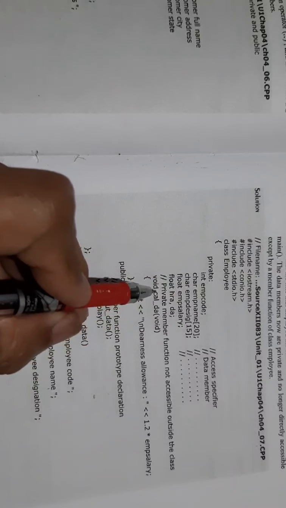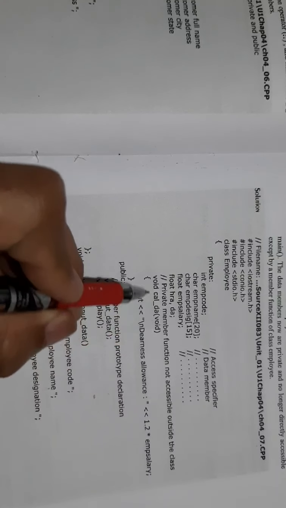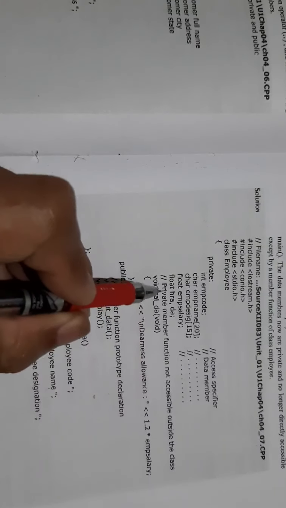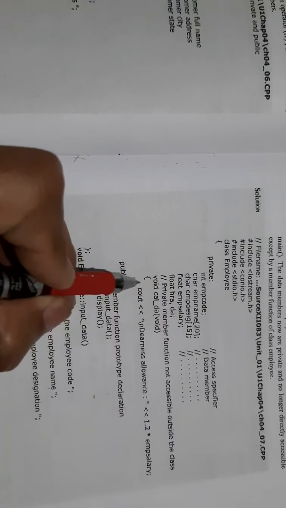But along with that, we saw in this program that it is possible to have a private member function defined, or you can also declare it like a normal private member function declaration. But in this case here it is defined. This is your function definition because the function body is written here. In this function body, the dearness allowance formula is calculated as 1.2 into salary. So how do we access it? Using this function name, calculate DA.